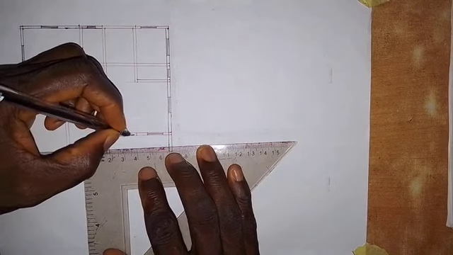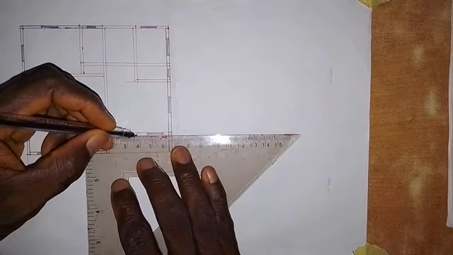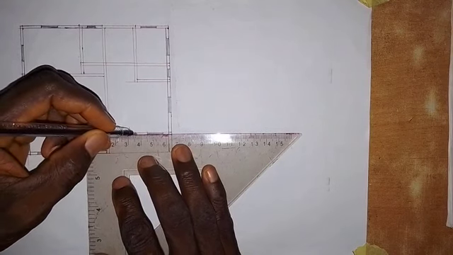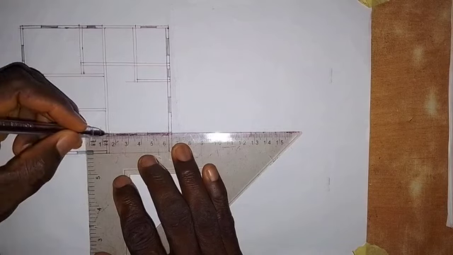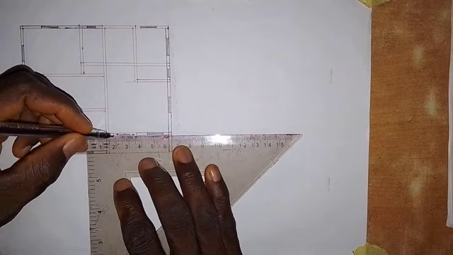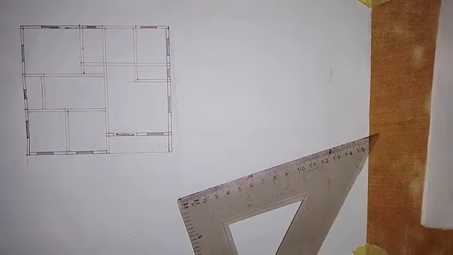This shows that it's a sliding door, so it's moving to the right and also to the left. So we have fixed that door. So let's fix the other doors that we have here.